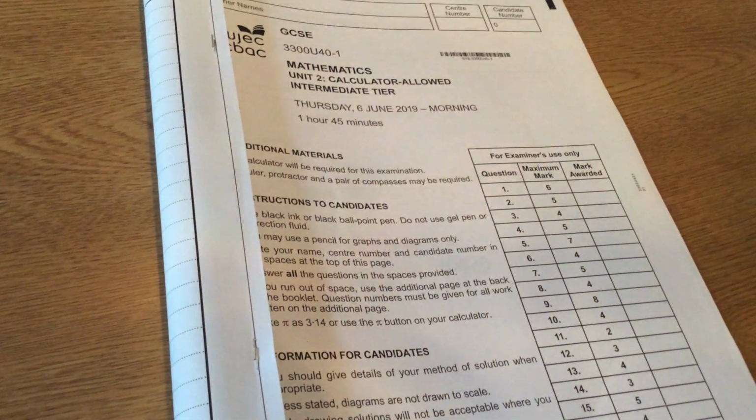So if you want higher tier, okay, that'll be the first half of your paper done. It's quite a nice paper, I think. Much easier than the other paper one, I imagine.